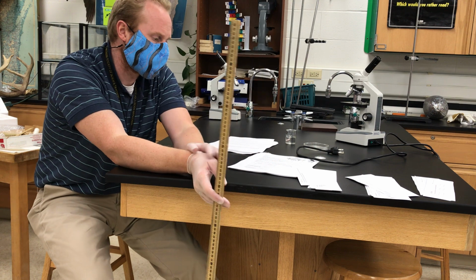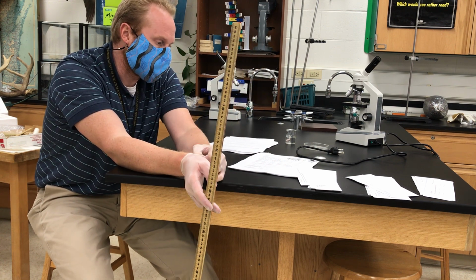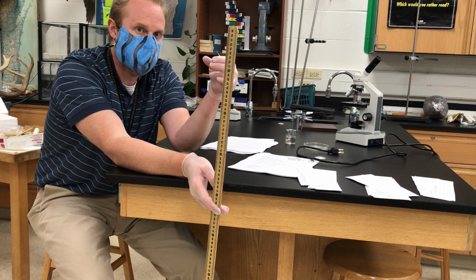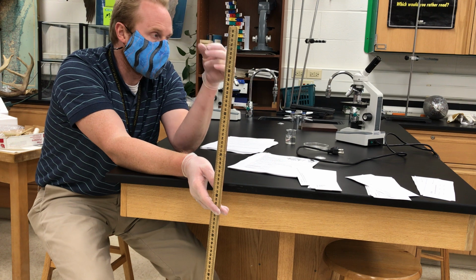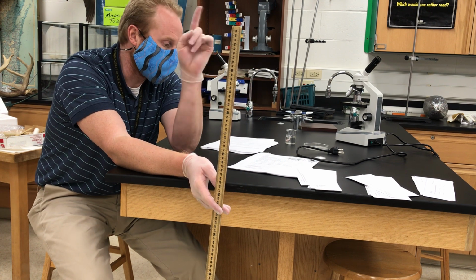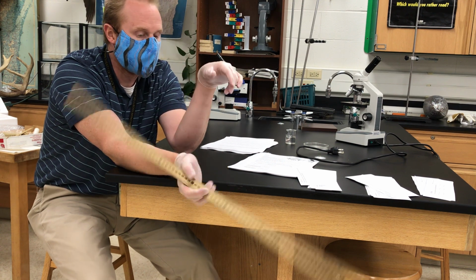The last question says, the total length of a dollar bill is 15.6 centimeters. If you were to hold your fingers in the middle, like on George Washington's face, what would your reaction time have to be to catch it? Okay, now the total length is 15.6 centimeters. Remember, George is halfway through.